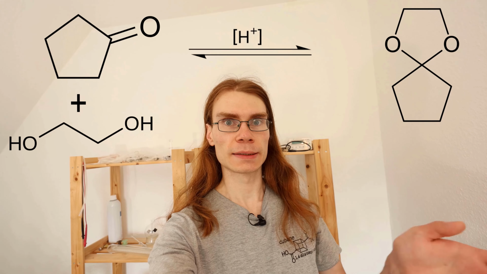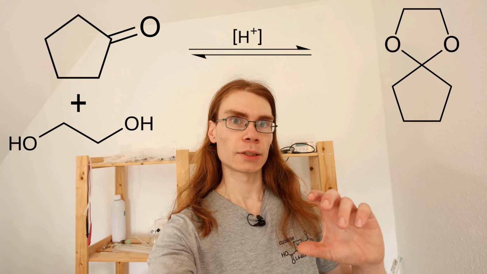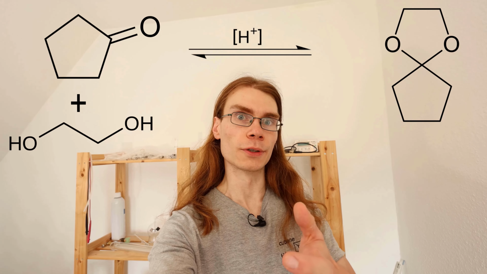Alright, I now have my cyclopentanone, and the next step is to turn it into the cyclopentanone ketal. This is done by taking some ethylene glycol and reacting it with the cyclopentanone with an acid catalyst. And this is an equilibrium reaction that's producing water. The way to drive this reaction forward is to remove this water.